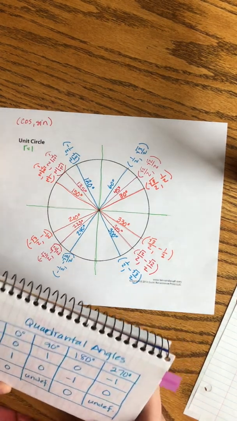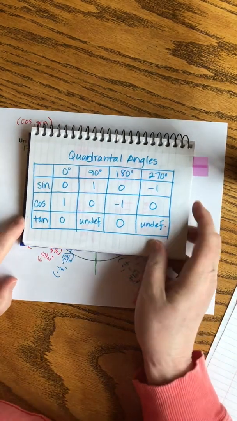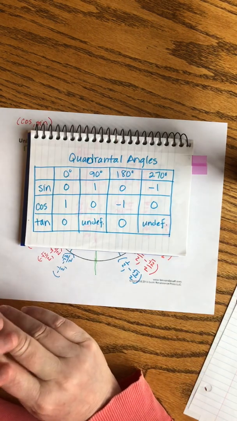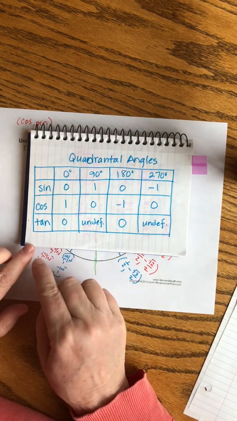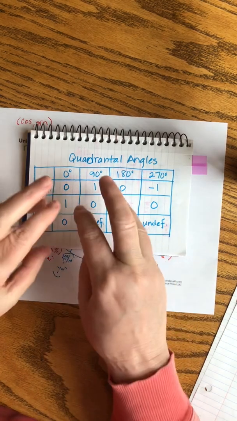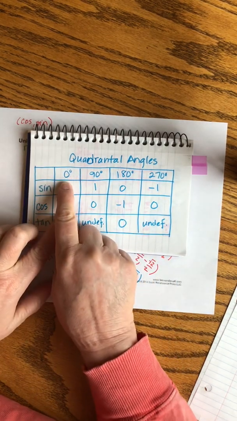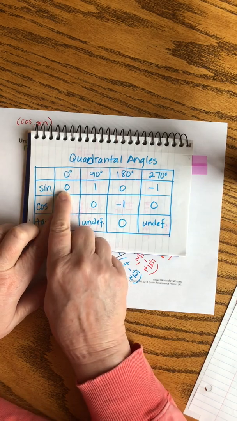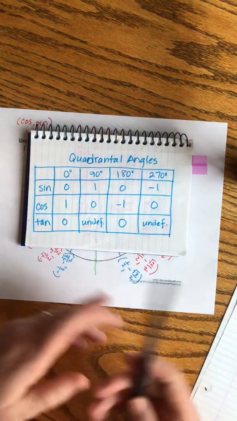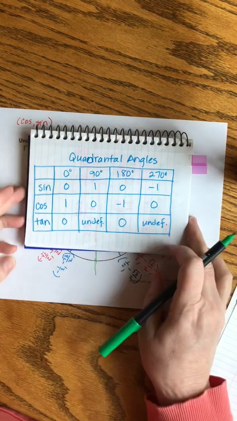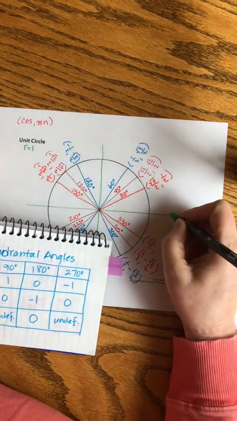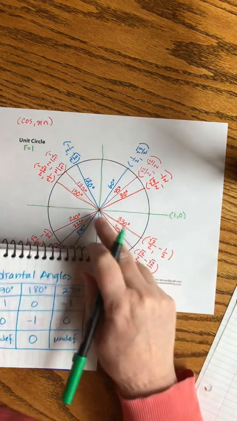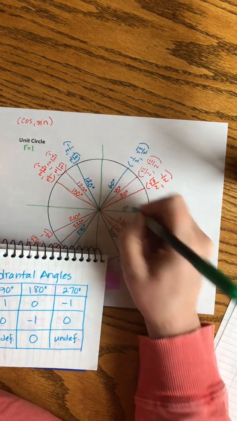The next piece of information we're going to add are these, dear friends, the quadrantal angles. We've already got all the information we need. We're just going to put it onto the unit circle. We know that at 0 degrees, cosine is 1, sine is 0. So I'm just going to copy that right onto here. Cosine goes first. Cosine is 1, sine is 0. And this is 0 degrees.